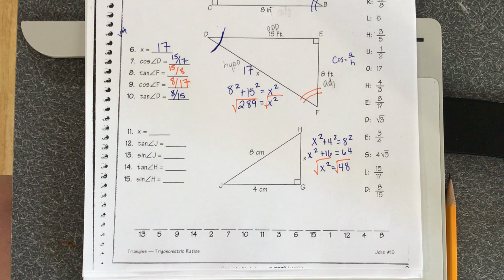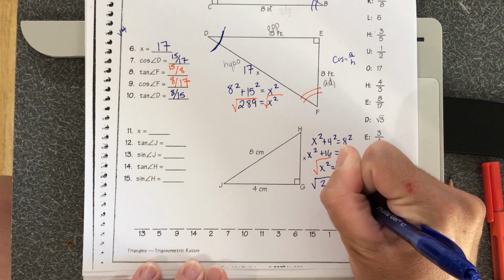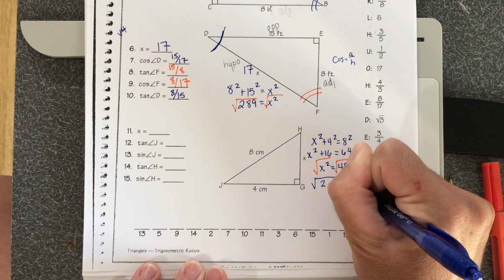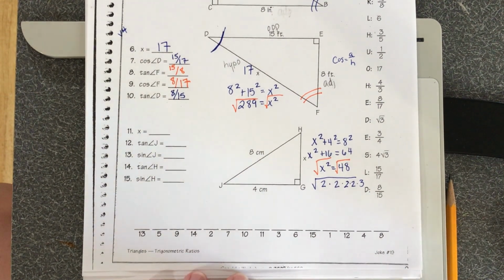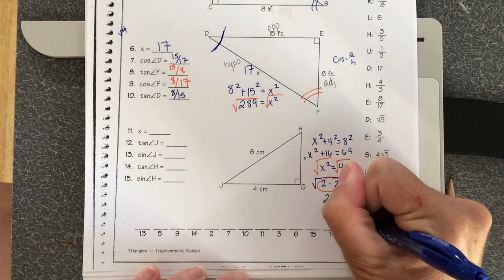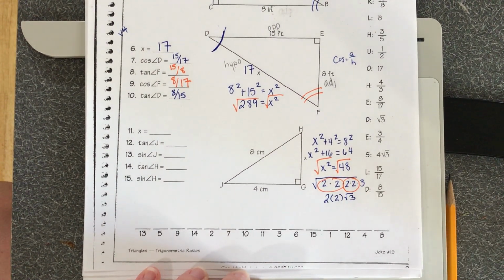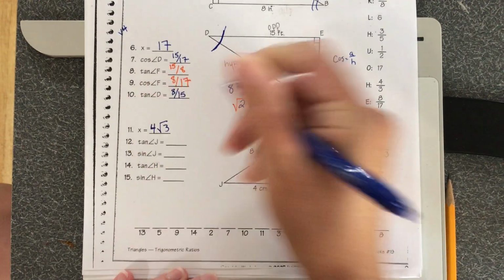48 breaks down to 2 and 24. 24 breaks down to 2 and 12. 12 breaks down to 3 and 4, or 2, 2, and 3. So under my radical, I can take out the 2 sets of 2's. So 2 times 2, and then the square root of 3. Well, 2 times 2 is 4, so x is 4 times the square root of 3.